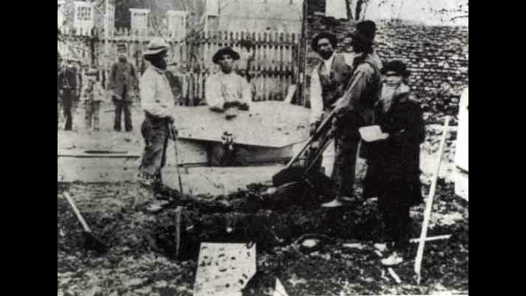The world will little note nor long remember what we say here, but it can never forget what they did here. It is for us, the living, rather, to be dedicated here to the unfinished work which they who fought here have thus far so nobly advanced.